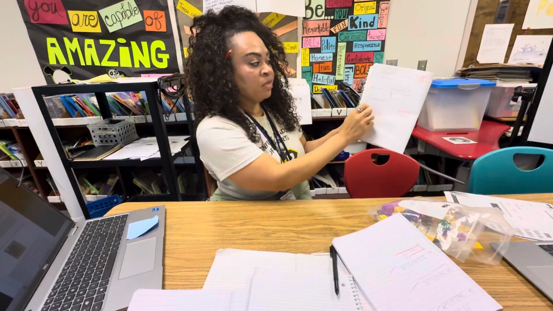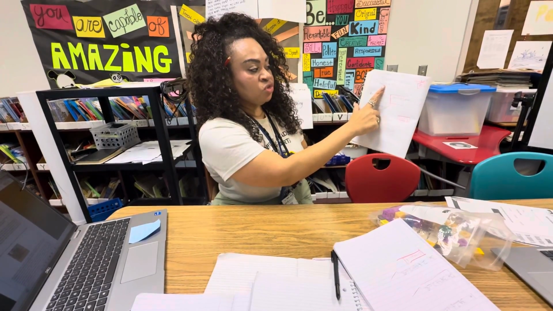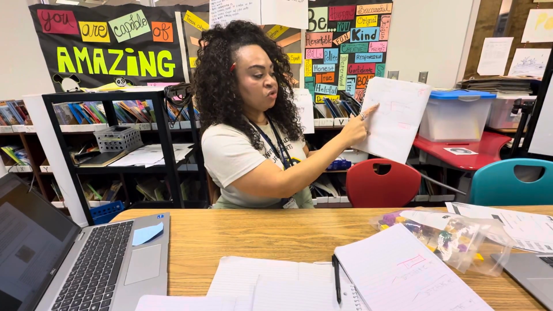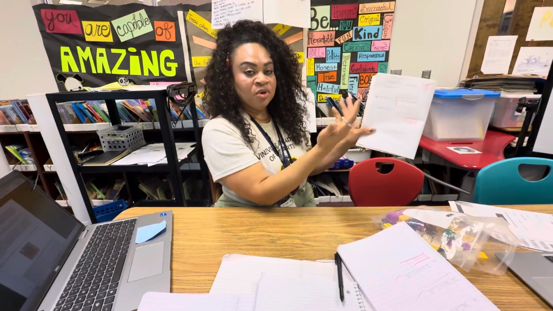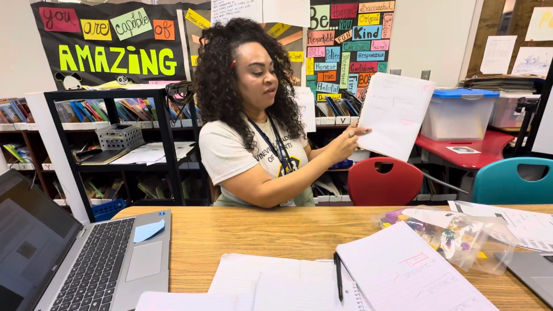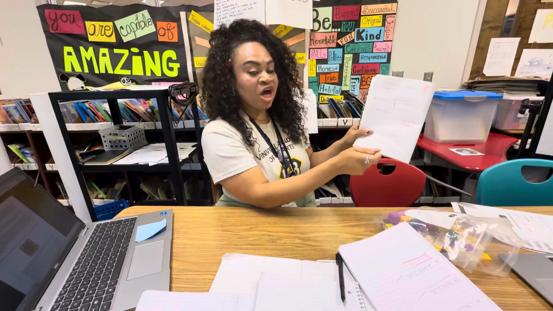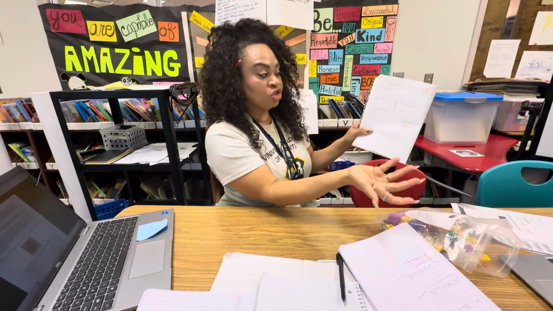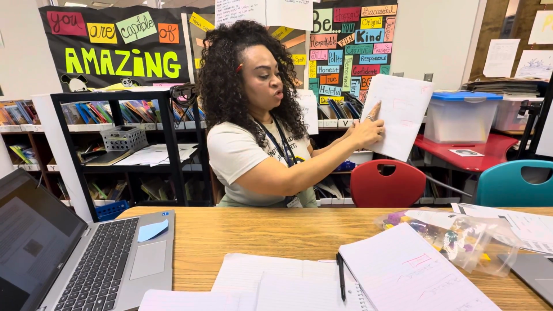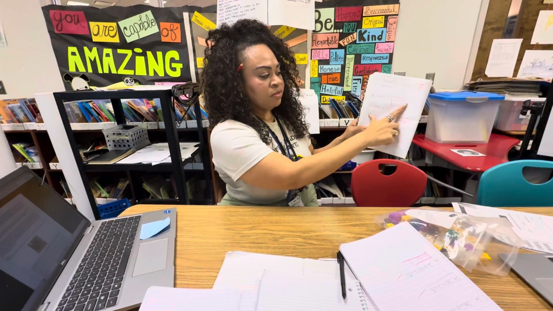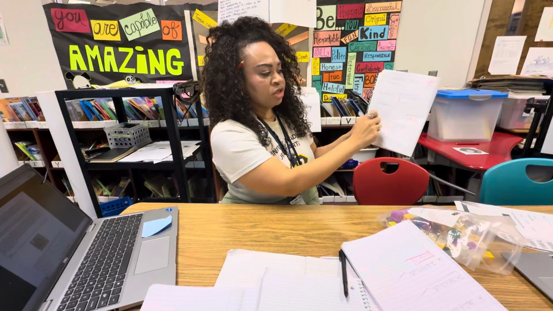This is student A. They have 3 plus 2 plus 4 equals 9. That's correct. I put a check there. For number 2, they had to find the number 8 for the sum. And they had 3 different options. And then they can write down which option is correct. And their options were 2 plus 1 plus 2, 3 plus 3 plus 3, or 4 plus 4 plus 2.